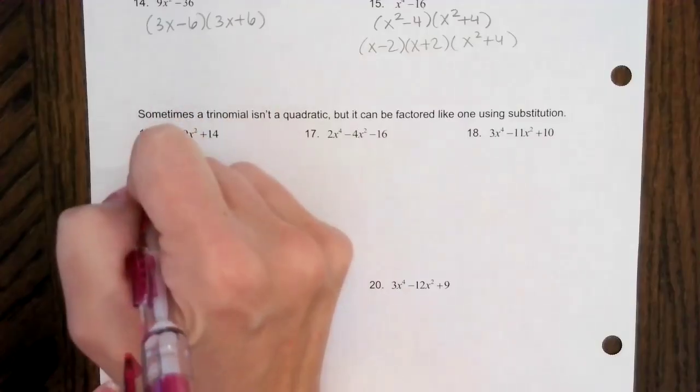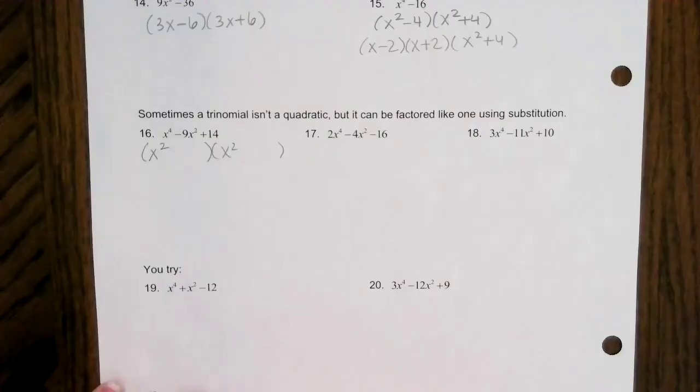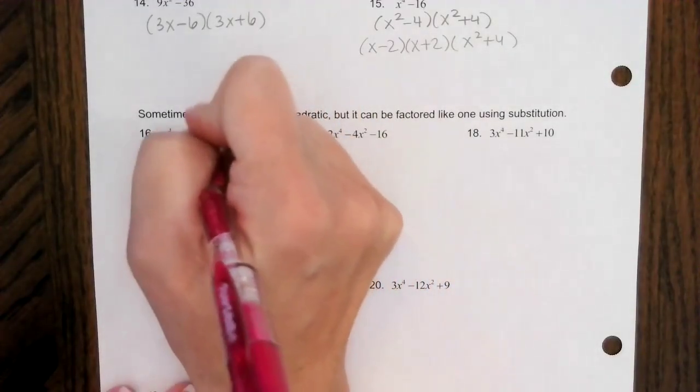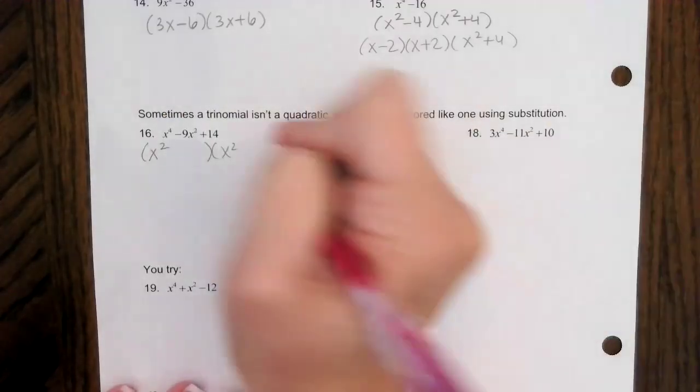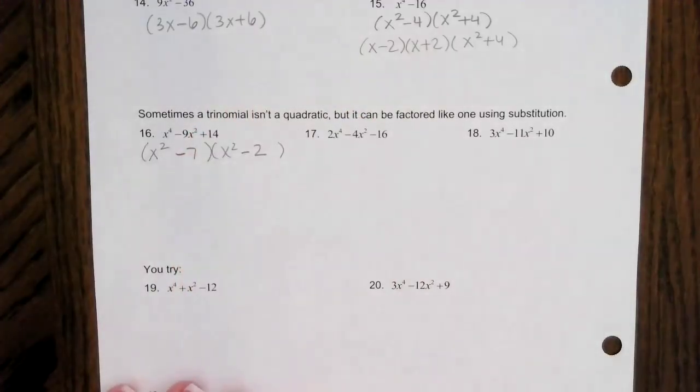This is an a value of 1, so this would be x squared and x squared in the parentheses instead of just the x. Now, what multiplies to be 14 and adds to be negative 9 would be a negative 7 and a negative 2.